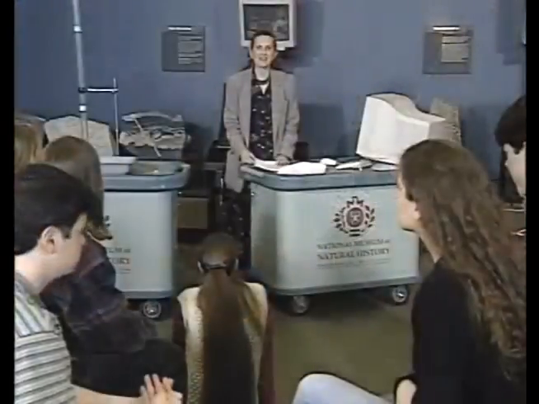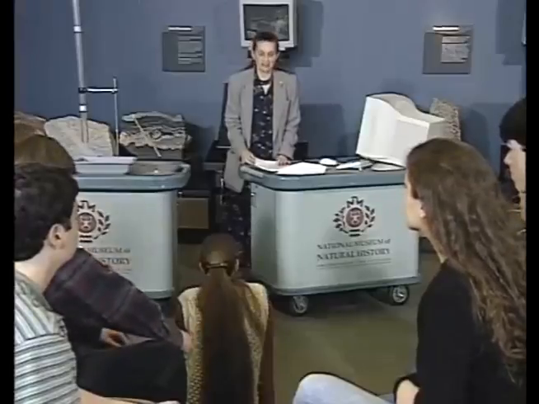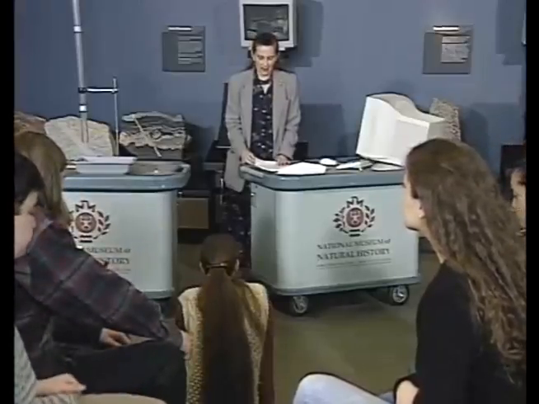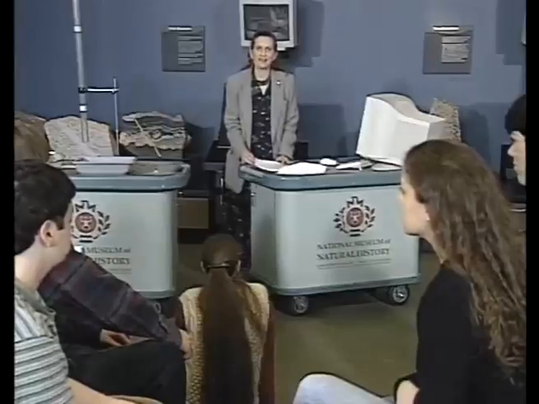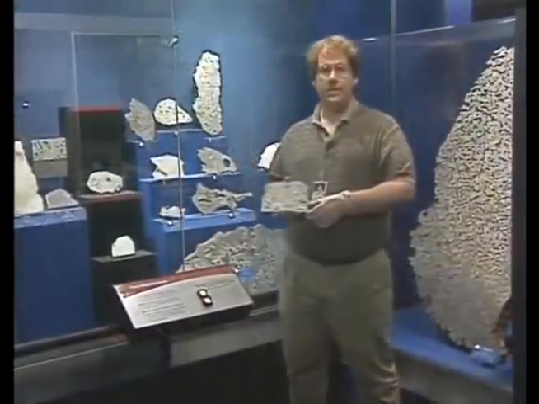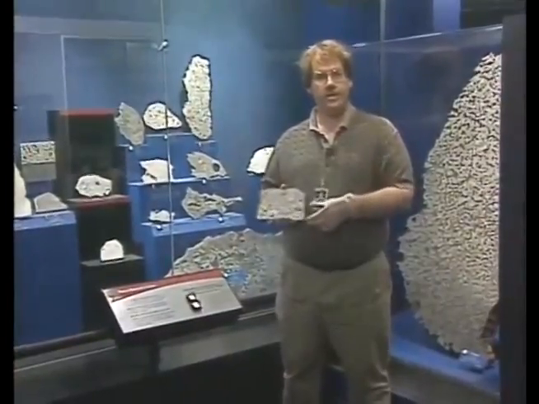Okay, we've gone from talking about the metals in meteorites and looking at their deep interiors, but now we need to know how the asteroids and planets came to be. Now that we know their anatomy, we need to know their origin. Tim, can you tell us something about that? Well, Glenn talked a little bit about how we make a planet. Tiny dust grains start to stick together.